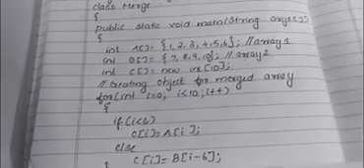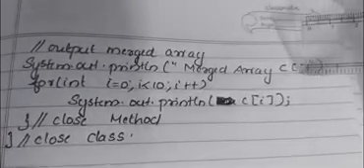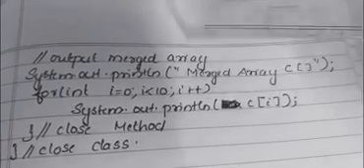What is the next thing? We want to print it. That is the output, the merged array. Here we have given a message, System.out.println the merged array. Which is the merged array? It is C. So again we have to use a for loop for printing. For int i equals 0, i less than 10, i plus plus, System.out.println C of i. This will print all the elements. So this is the program. Then close the method, close the class.